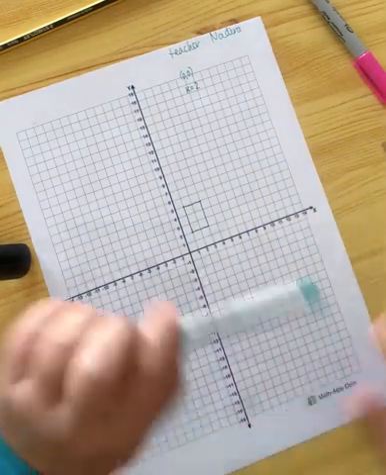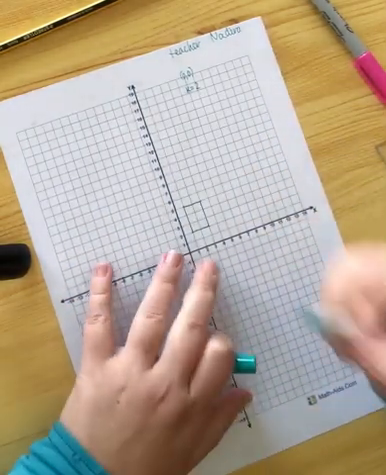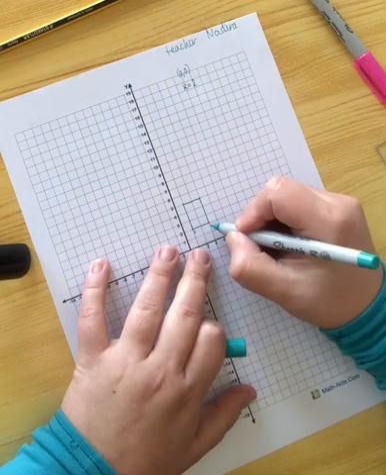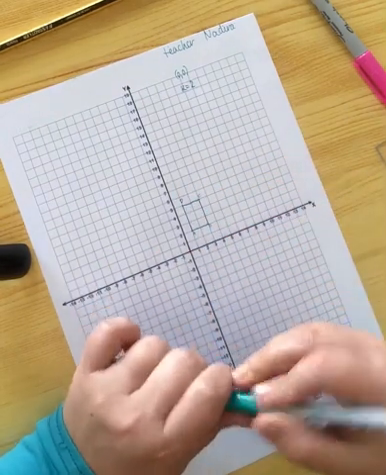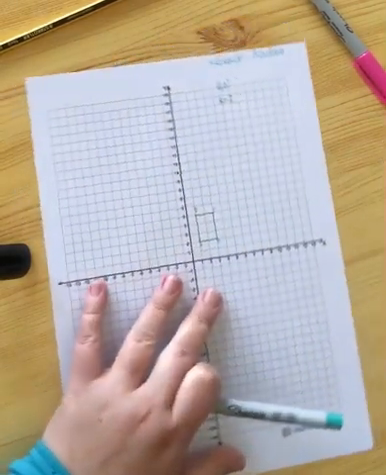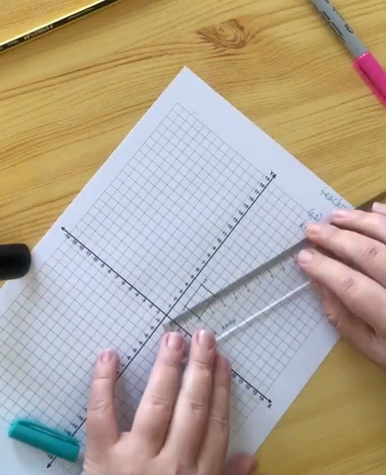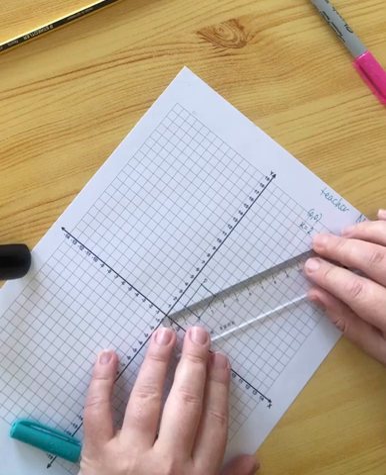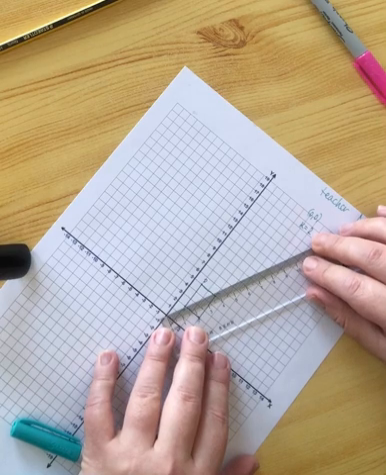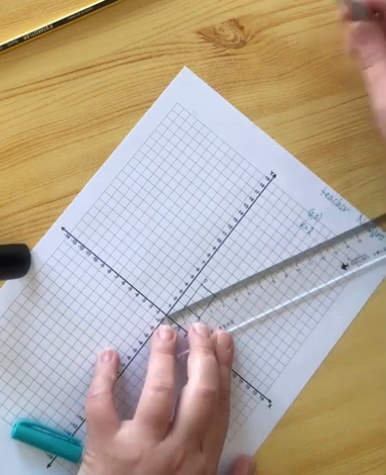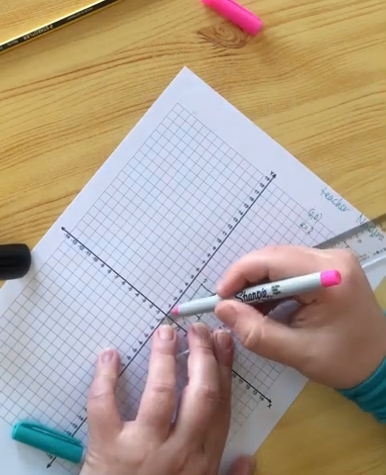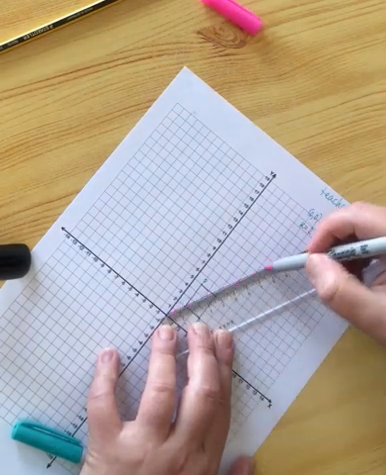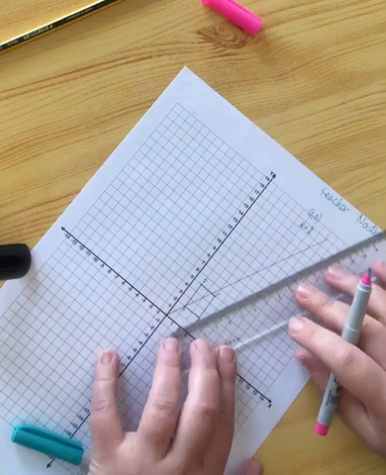So how am I going to do that? First thing, I will give those points names. It will be easier for me to do. Then for each of those points, you have to connect it with your center of enlargement. Your center of enlargement is 0, 0. So we just connect it.